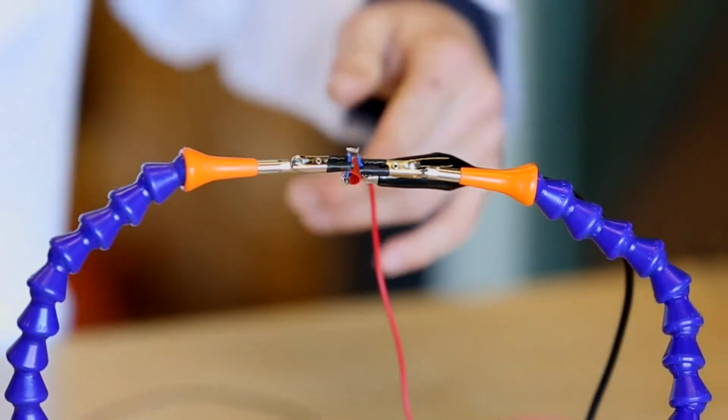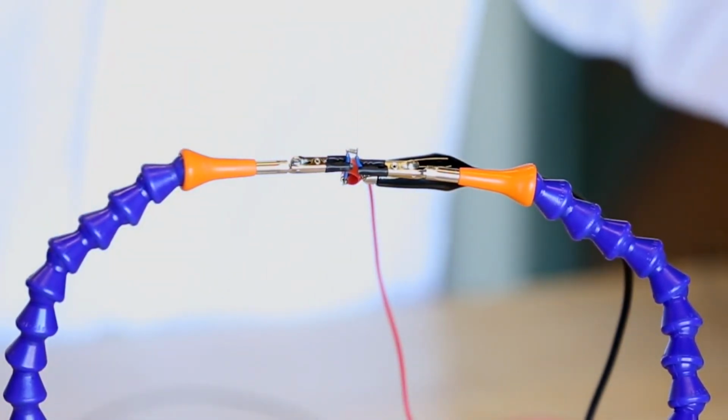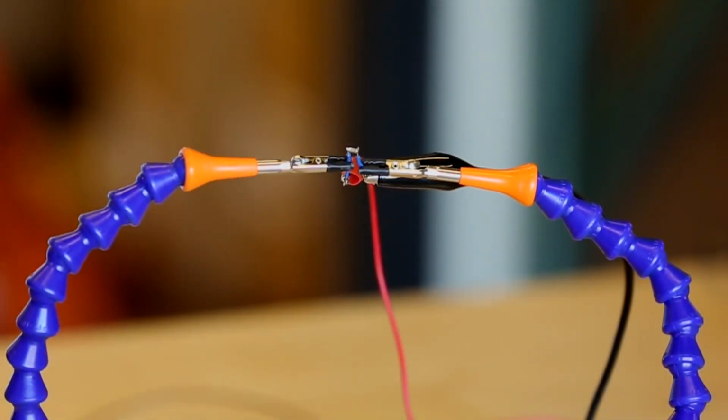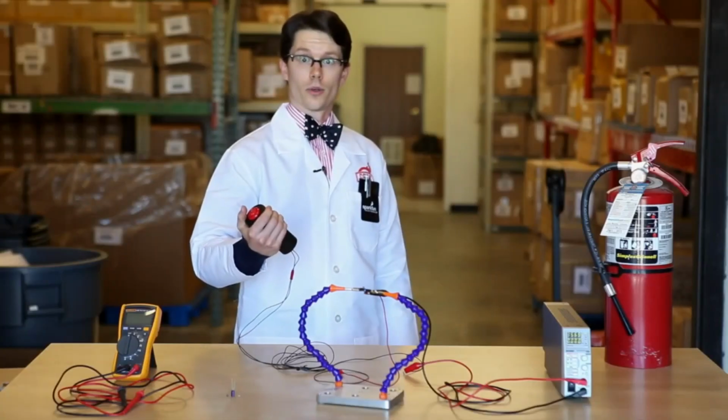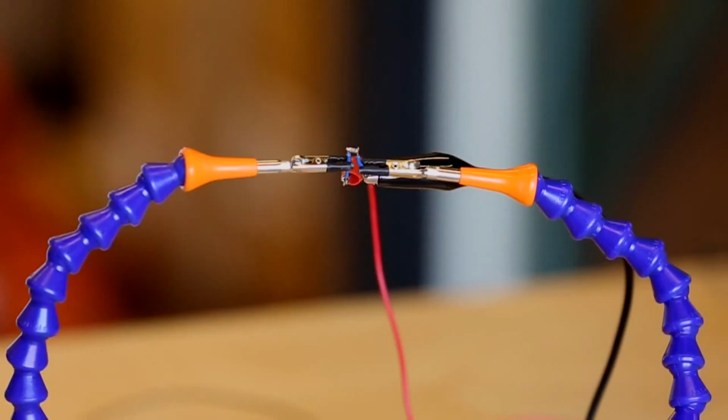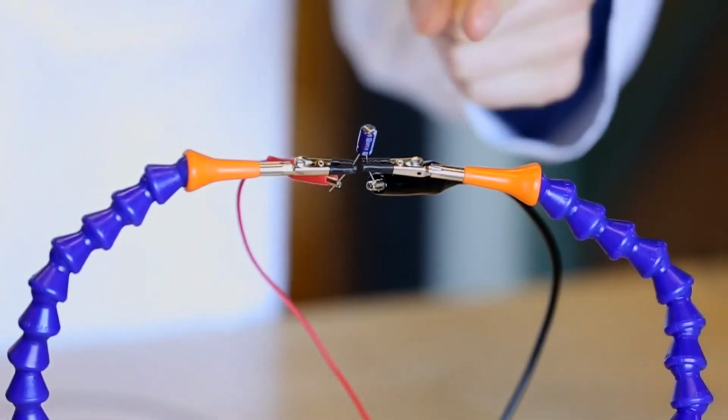So first of all, we have a ceramic hooked up here, and I believe we are at 36 volts, and we're about to shock the crap out of this ceramic capacitor. You ready? 3, 2, 1. Not a whole lot. The next one we have in store is an electrolytic capacitor.